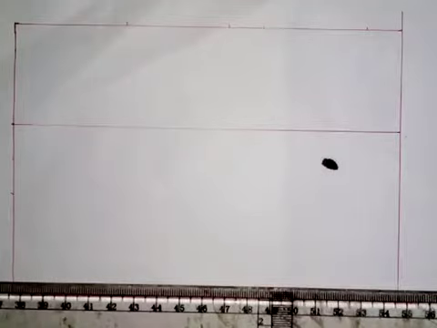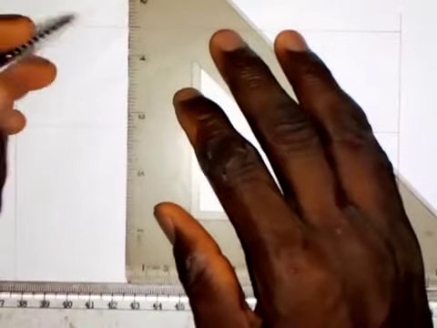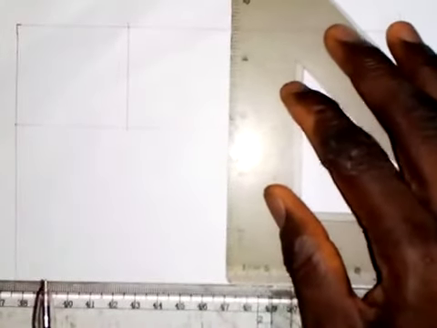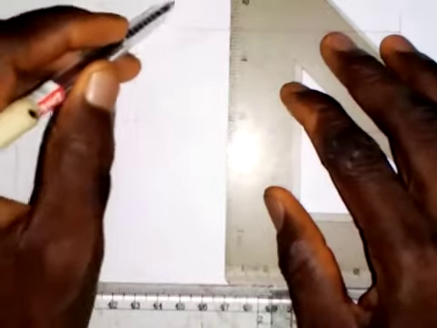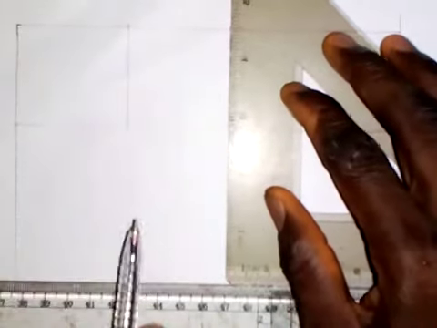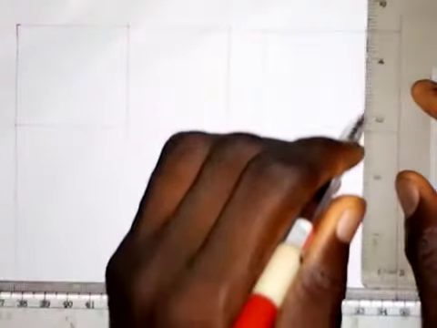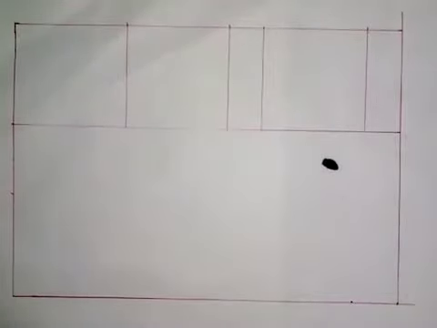The next thing I want to do on this side is draw a vertical line at this point. Just look at the way I'm doing it. I'll draw a vertical line at this point. Here I will draw this line. I'm using my red pen for my thin continuous line, and I will also draw this line like this. Alright, so let's move on.